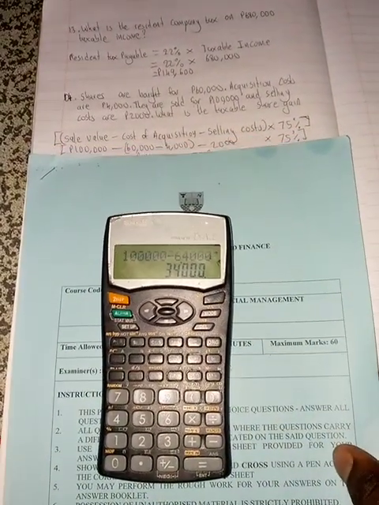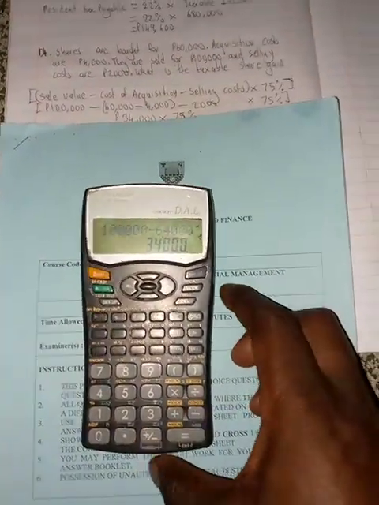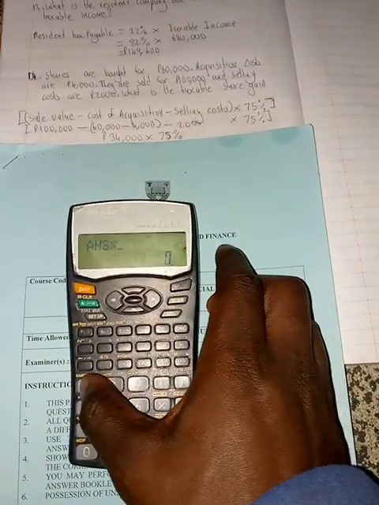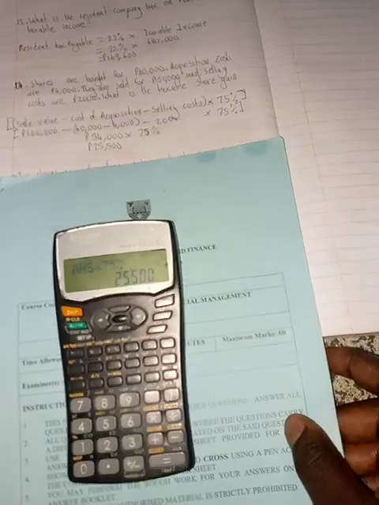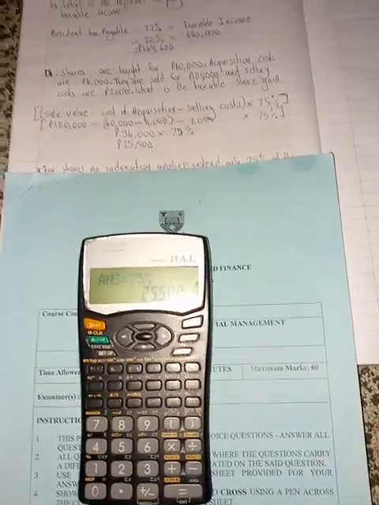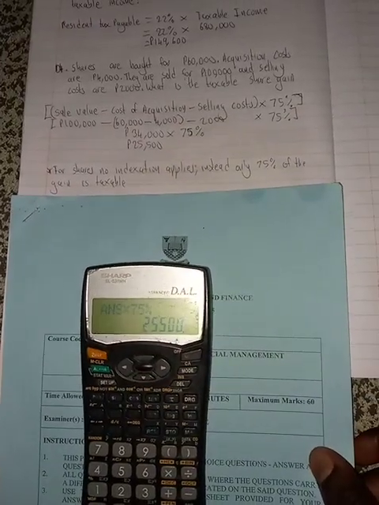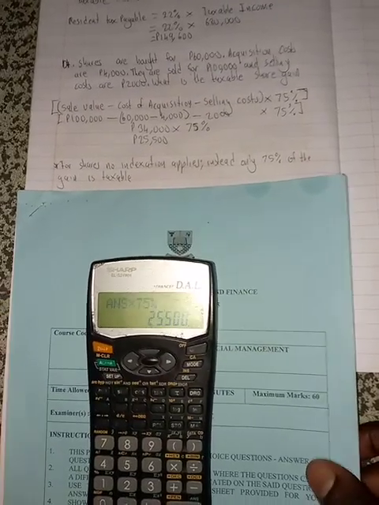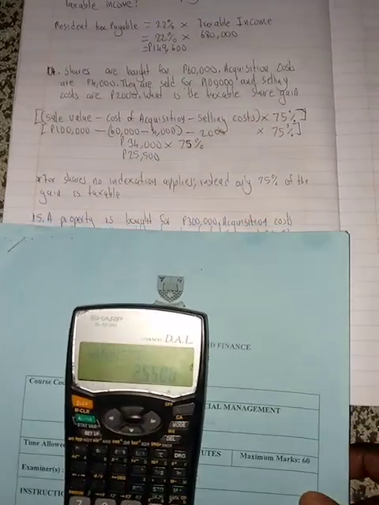We'll then get 34,000. Like I said, with shares, indexation does not apply. You just take 75% of the gain. That should give us 25,500 as our share gain. Here's the note again: for shares, no indexation applies. Instead, only 75% of the gain is taxable. Okay, we move on to the next question.